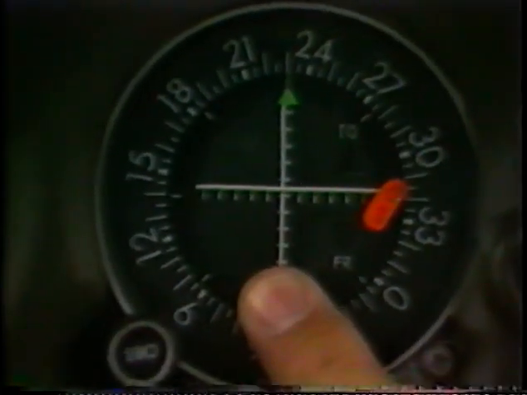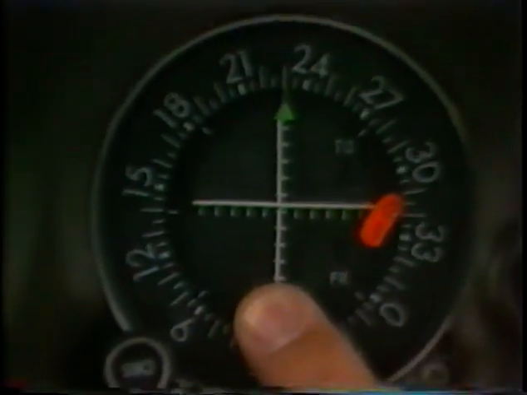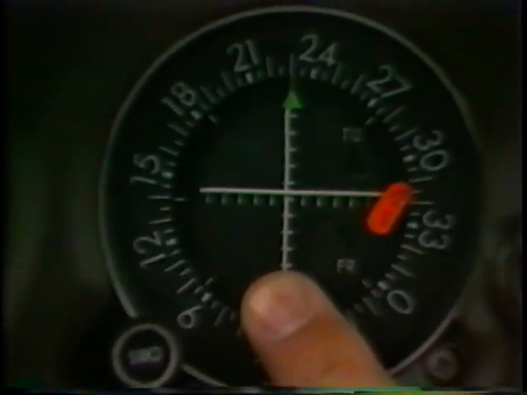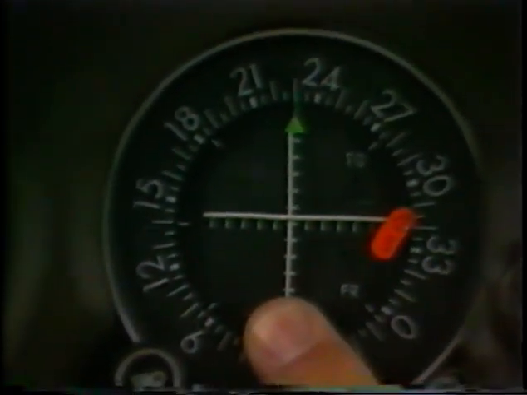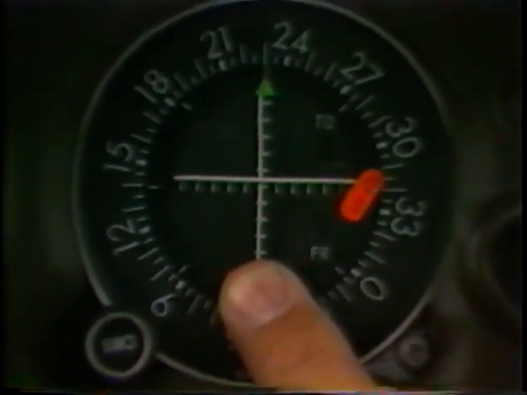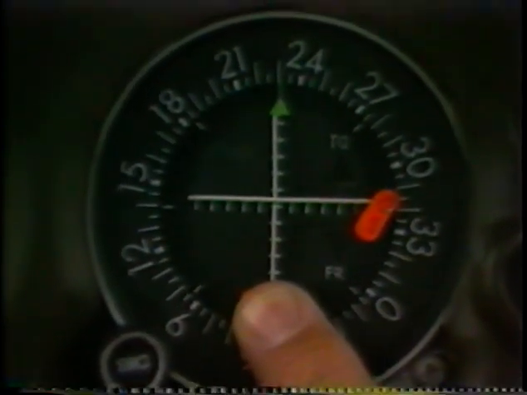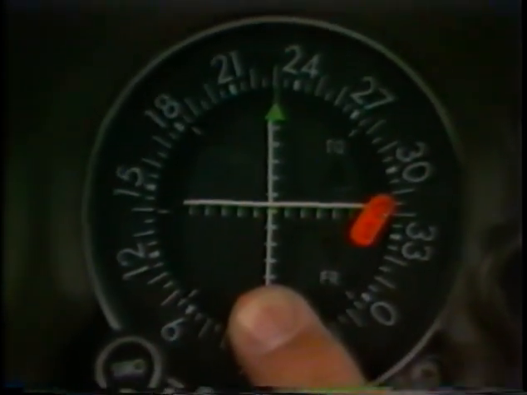The CDI responds to the localizer course regardless of the OBS setting. The OBS has no function except possibly to remind the pilot of the course. Since a localizer is a component of the ILS, every ILS approach plate has LOC, or glide slope out, that's GS out, minimums published in the minimums box.